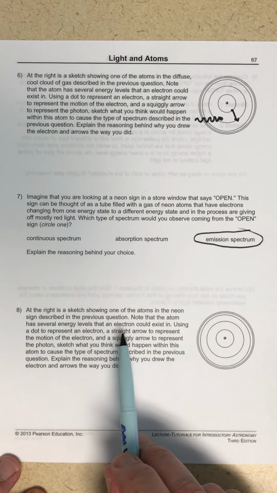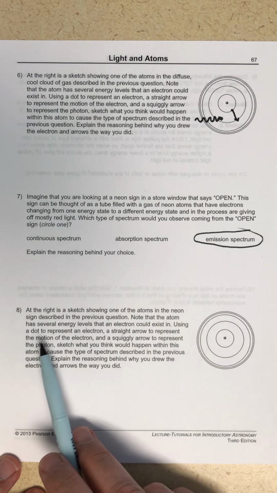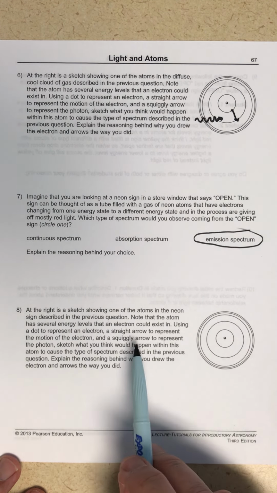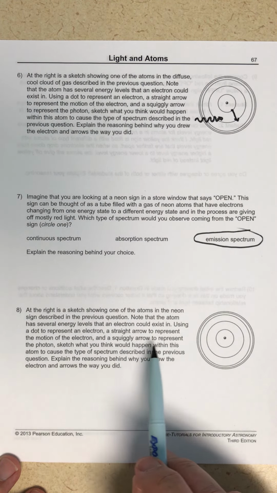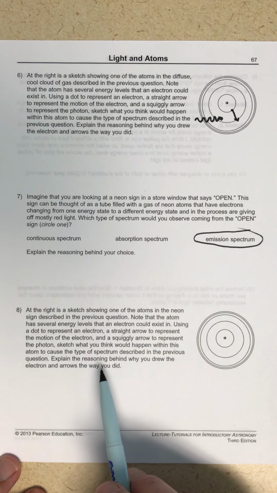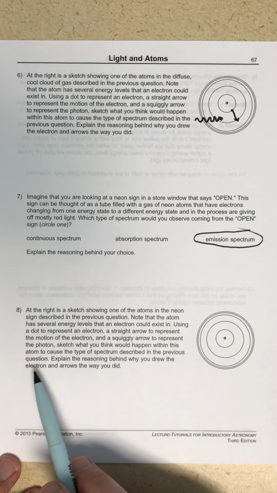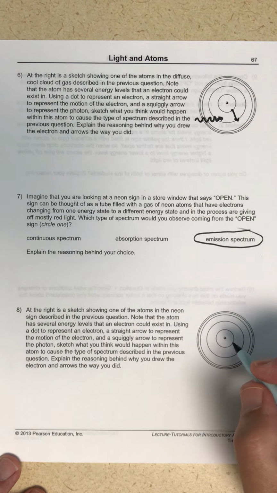At right is a sketch showing one of the atoms in the neon sign describing the previous question. Note that the atom has several energy levels an electron could exist in. Using a dot to represent an electron, a straight arrow to represent the motion of the electron, and a squiggly arrow to represent the photon, sketch what you think would happen with this atom to cause the type of spectrum described in the previous question.